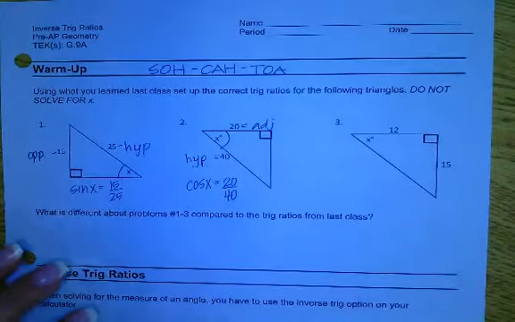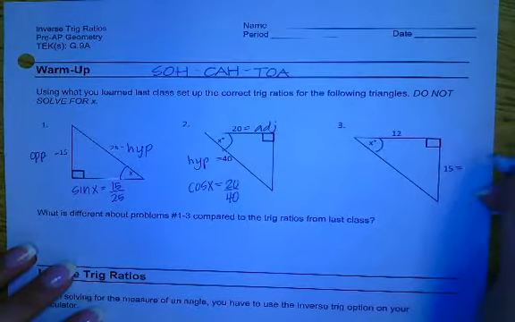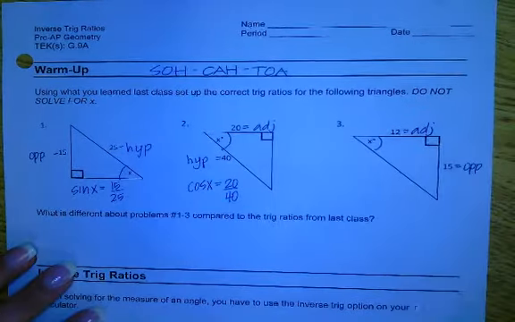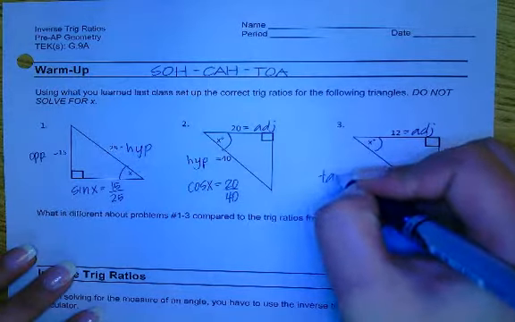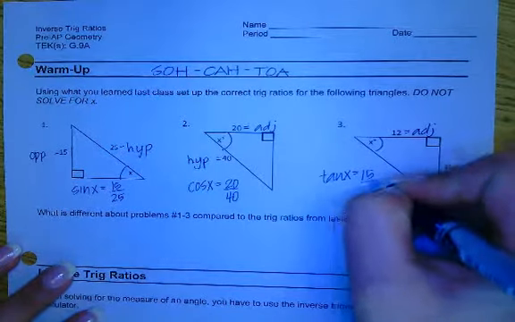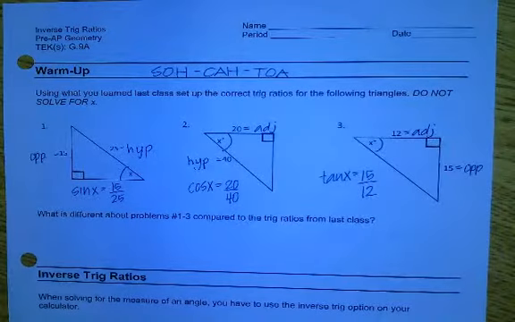Okay? And then 3, what is 15 in relation to x? Opposite. And 12? Adjacent. So which trig function? Tangent. And what's your ratio? Awesome.